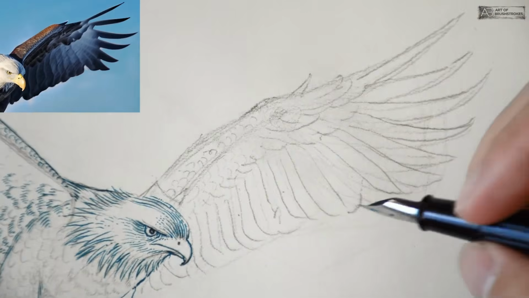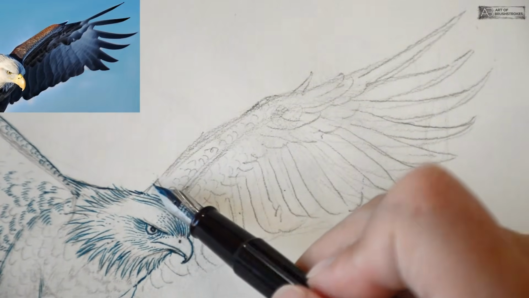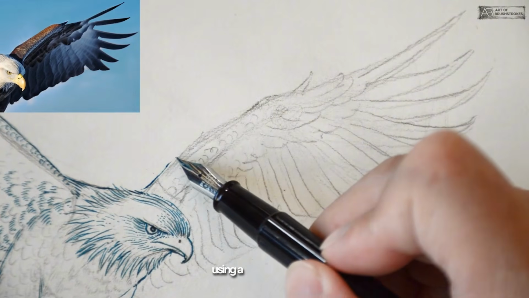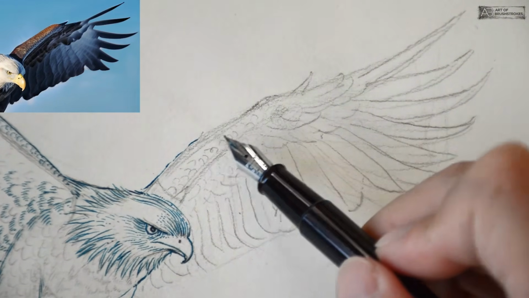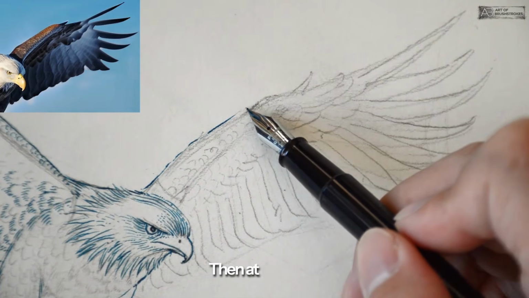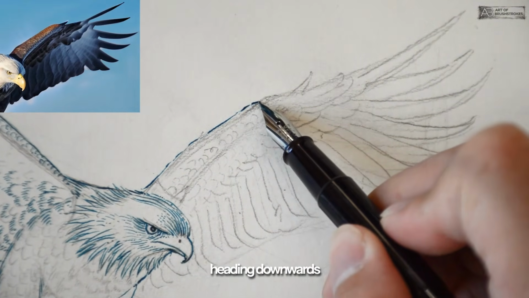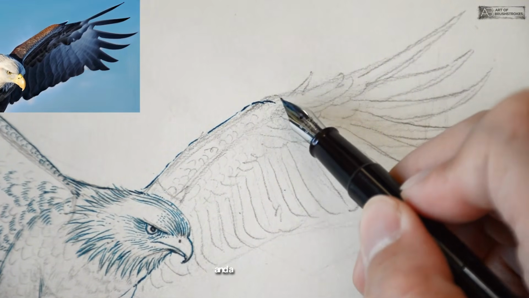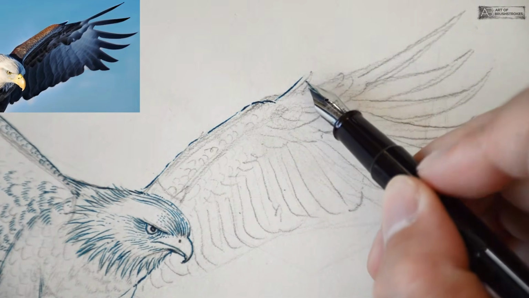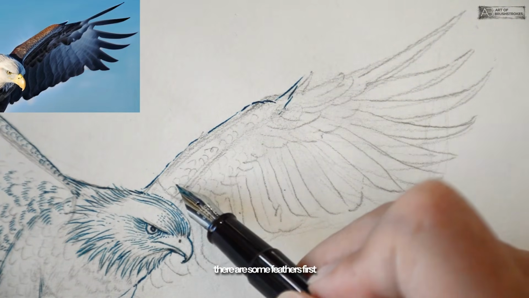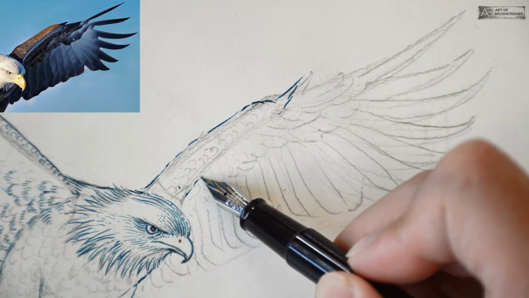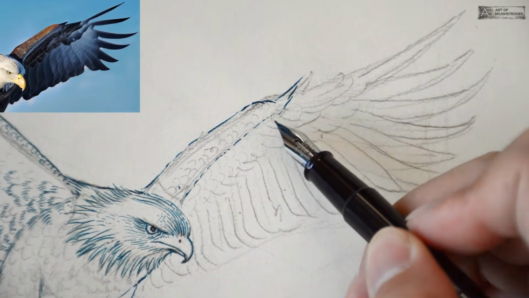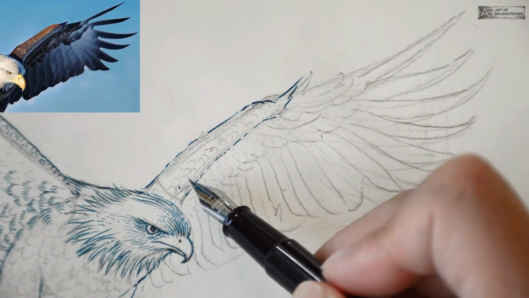Let's take another look over here at these wings. The wings also start from here, but the lines are also done in segments using a more blurred line style. Then at this point it takes a turn heading downwards because it's been drawn too long. It turns here and a sharp tip starts to appear. Then up here there are some feathers first. Use dashed lines to connect the edges.